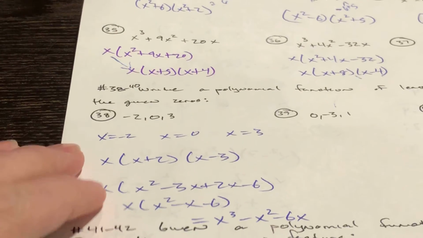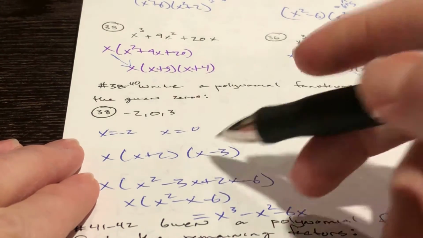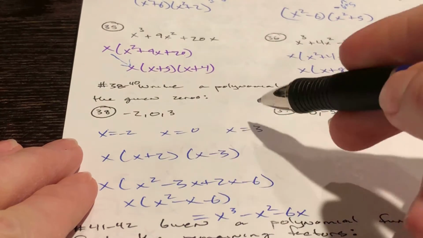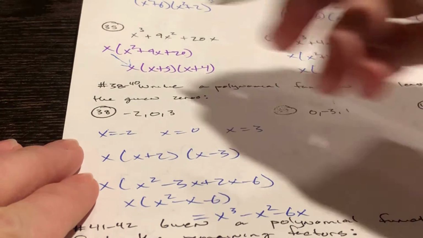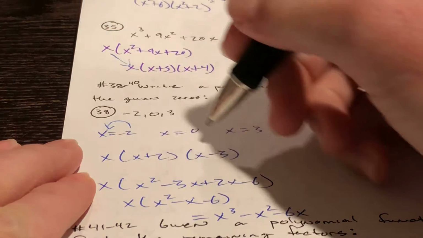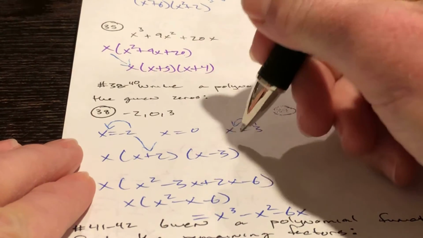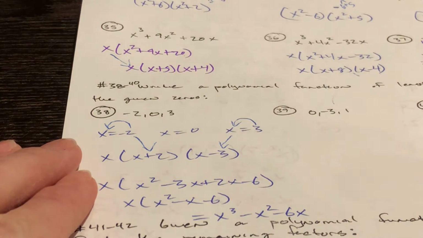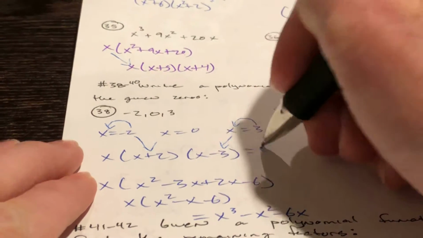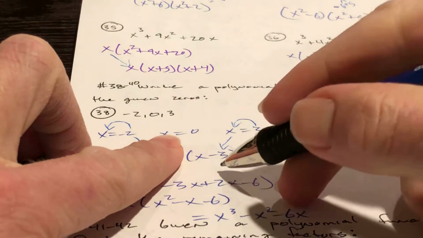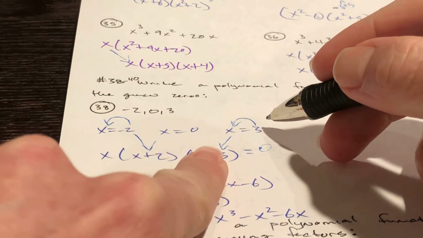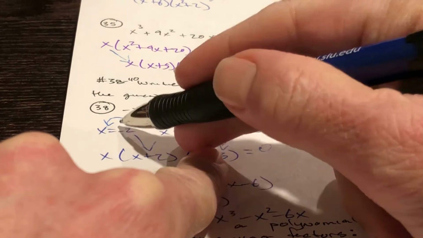38. I'm telling you that x equals negative 2, x equals 0, and x equals 3. So if I move that over, I would have x plus 2 in a parenthesis. If I move this over, I would have x minus 3 in a parenthesis. Again, if I had this set equal to 0, it would be x minus 3 equals 0. That's how I get x equals 3. It would be x plus 2 equals 0. That's how I get x equals negative 2.